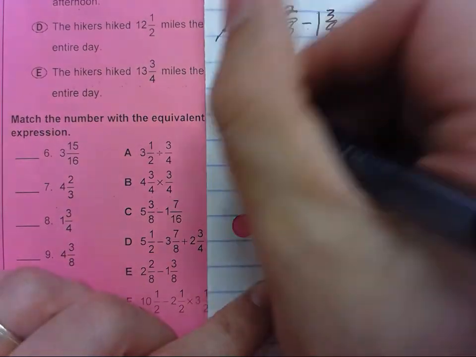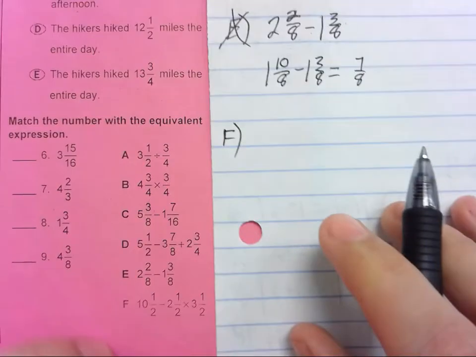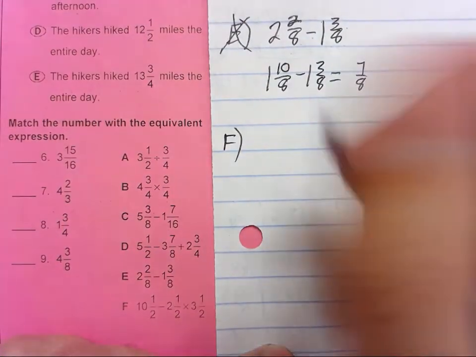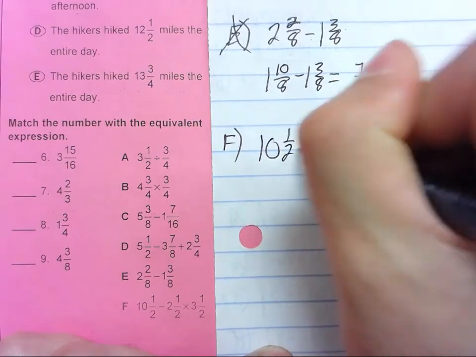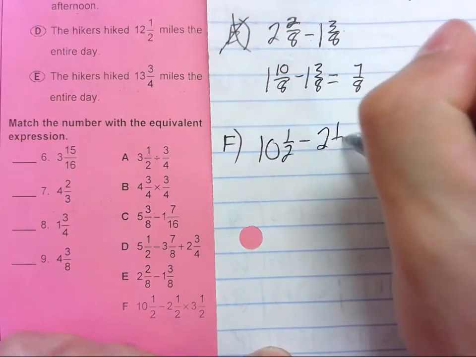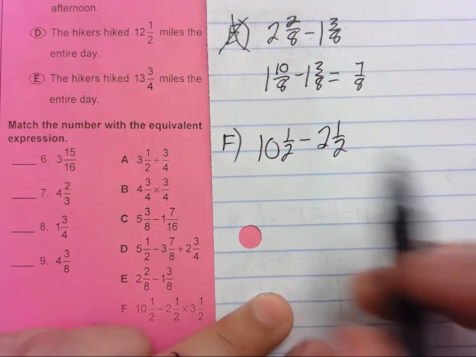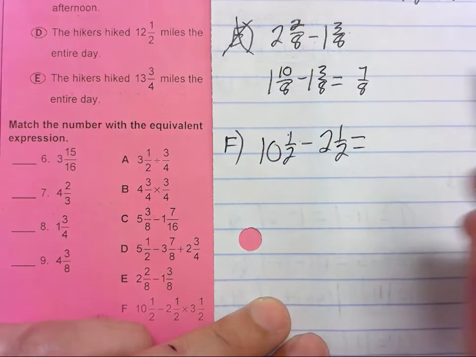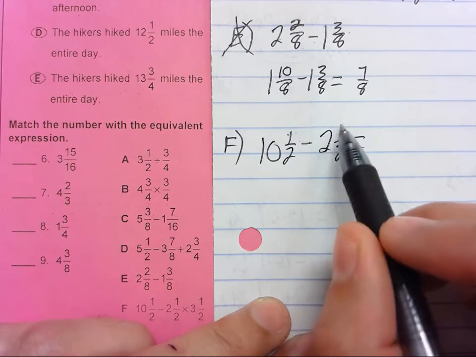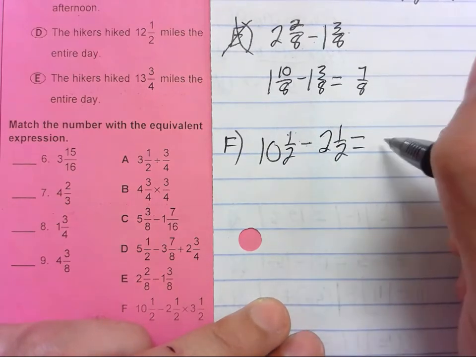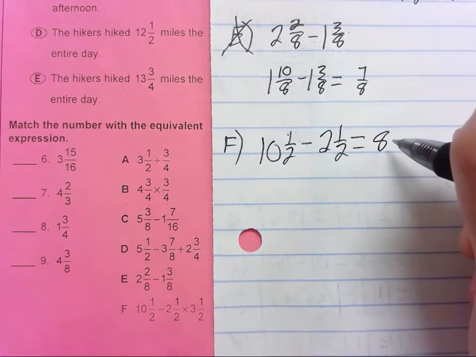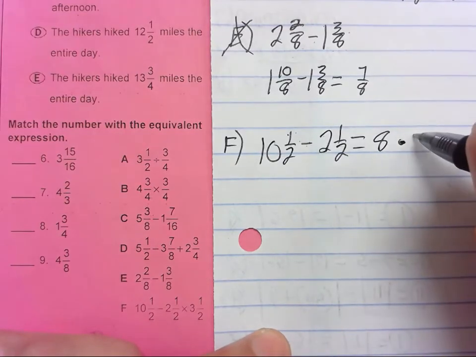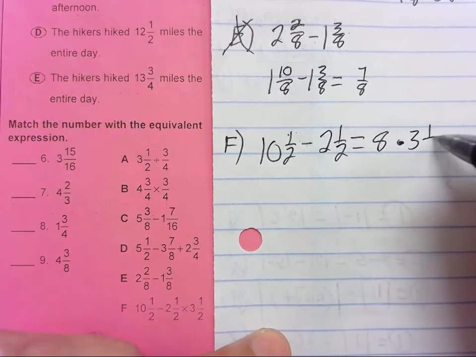And the last one, F. We have to do the subtraction first, and they're already the same denominators, so that's nice. 10 and 1/2 minus 2 and 1/2. So 1/2 minus 1/2 is nothing, so 10 and 1/2 minus 2 and 1/2 is 8. And we're going to multiply that by 3 and 1/2. So 8 times 3 and 1/2.